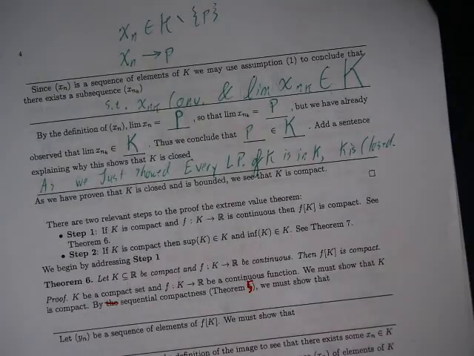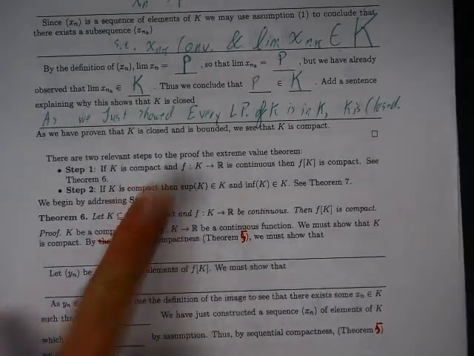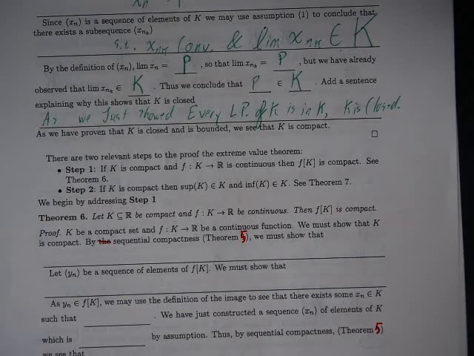So now we're ready to prove the extreme value theorem on compact sets by using this tool. There will be 2 steps. The first step will be to prove that if you have a continuous function on a compact set, then its image is still compact. And the second step will be showing that the supremum and infimum of a compact set are both in the compact set.